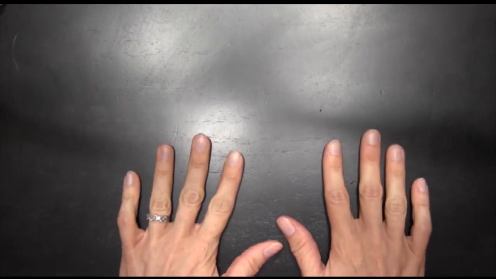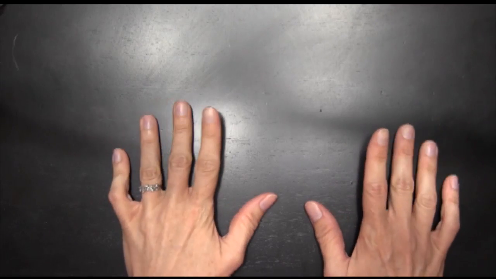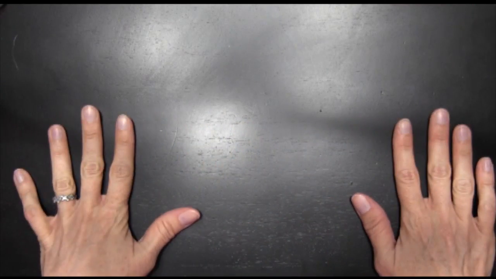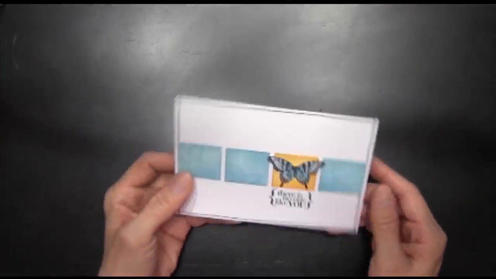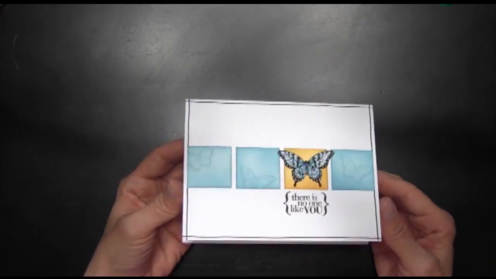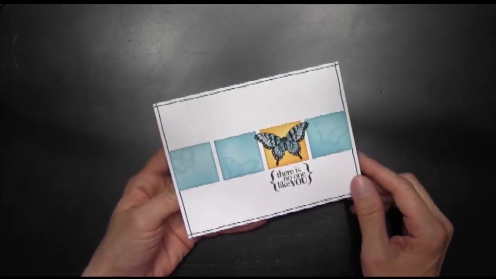So that's my number one consideration, is to have a single focal point. Another consideration is to not be afraid to leave white space. It's okay to leave something blank. This is really hard for me to do as well because I like to fill in areas that look empty.